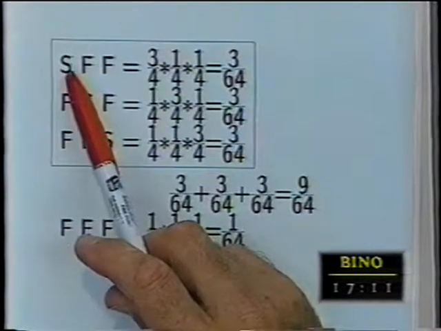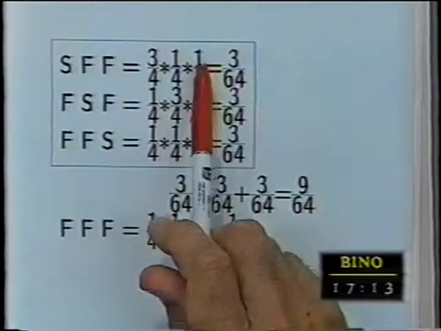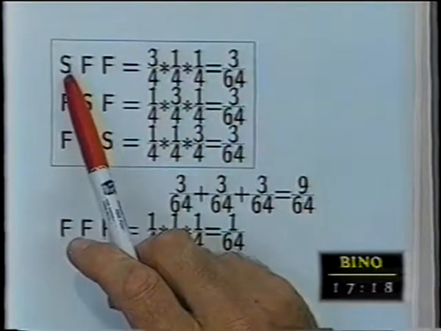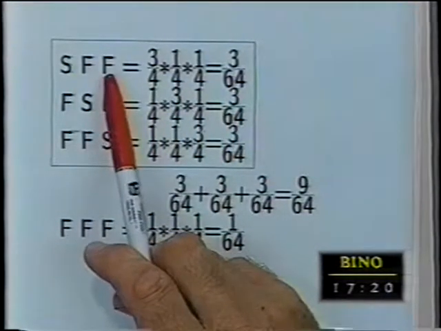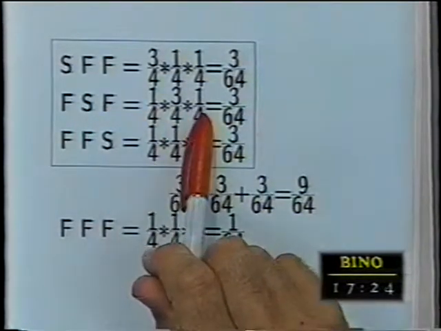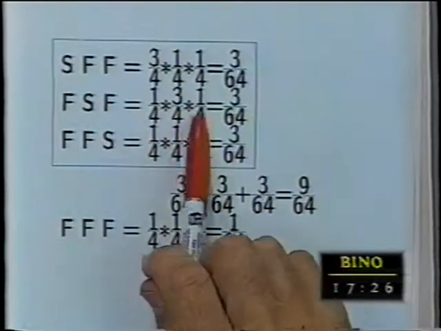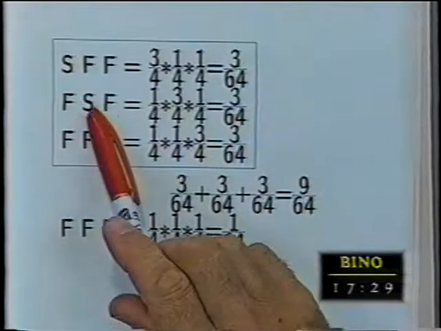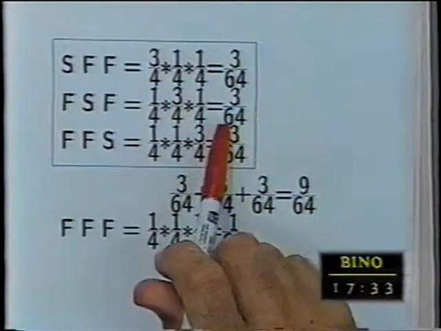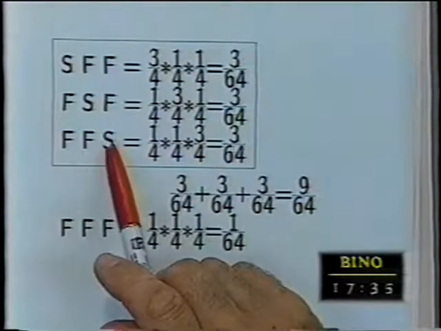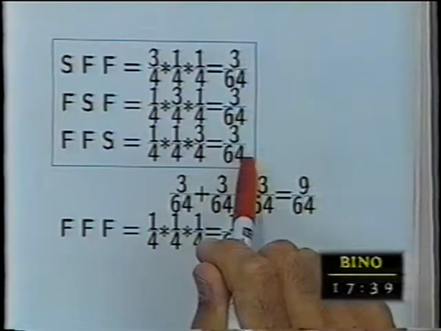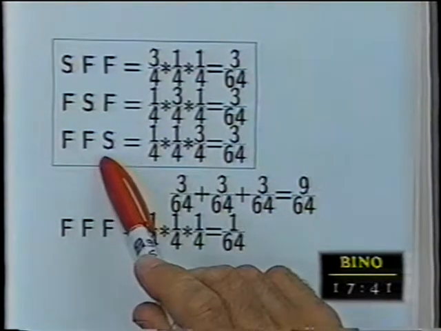Well, this one occurred 3/4, 1/4, 1/4, or 3/64 of the time, a 3/64 chance that I will have a success and then 2 failures in a row. I'll have a failure, success, failure: 1/4, 3/4, 1/4. So 3/64 of the time, I'll have failure, success, failure. Failure, failure, success: 1/4, 1/4, 3/4. There's a 3/64 chance that I'll have 2 failures and then a success.